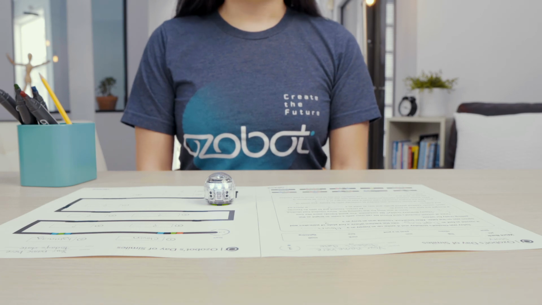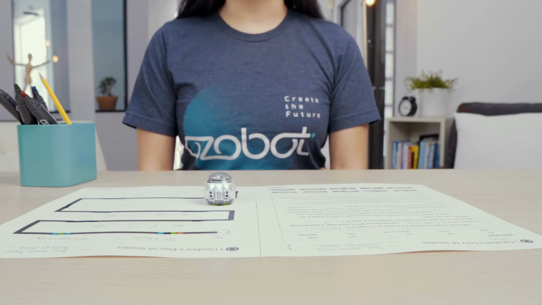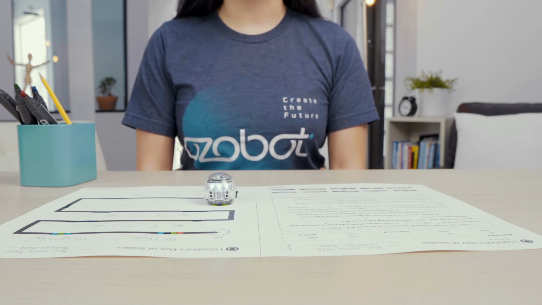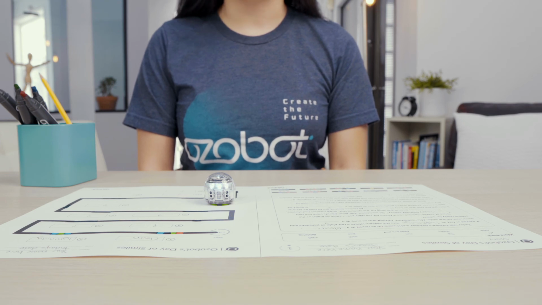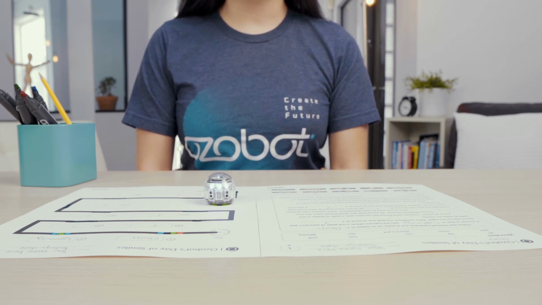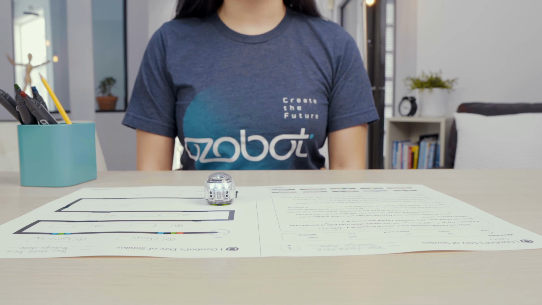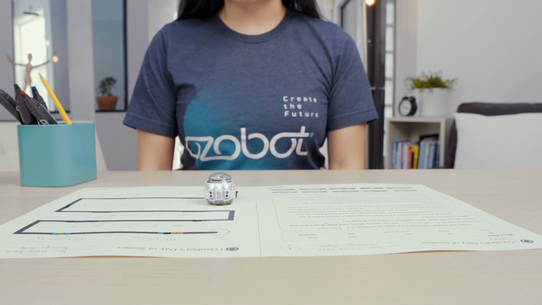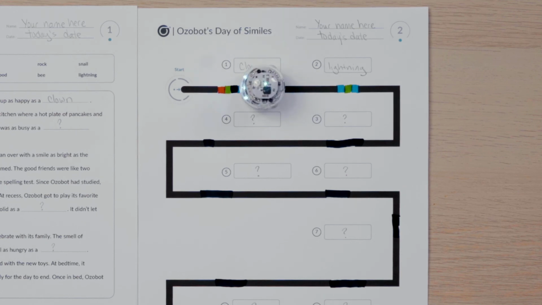Time for your bot. You are going to put your bot on start and watch it sequence the events in your story by showing the similes in action. Your bot will show different similes using changes in behavior, speed, and LED light color. Let's watch my bot in action. I use black marker to not give away the answers, but you will have color codes.